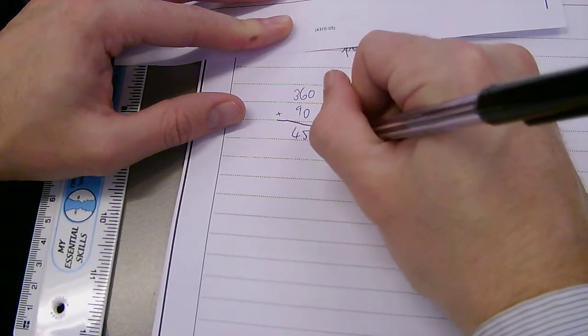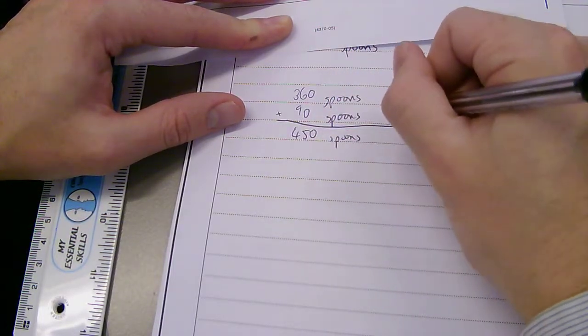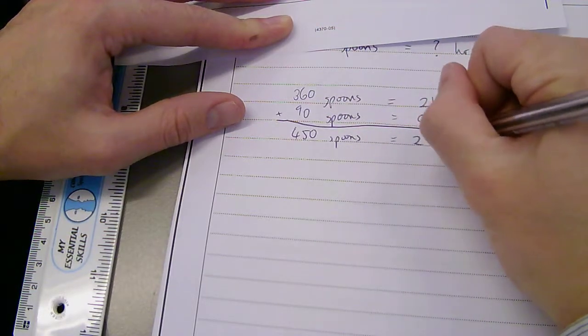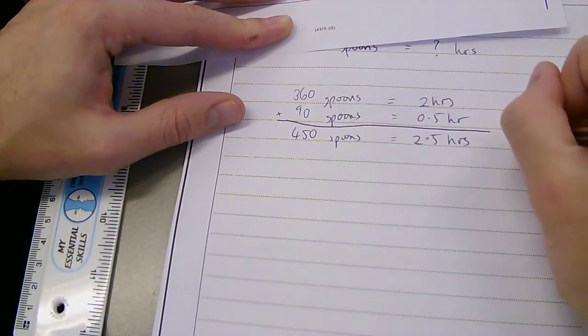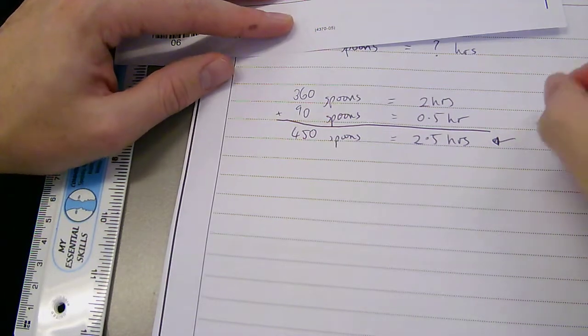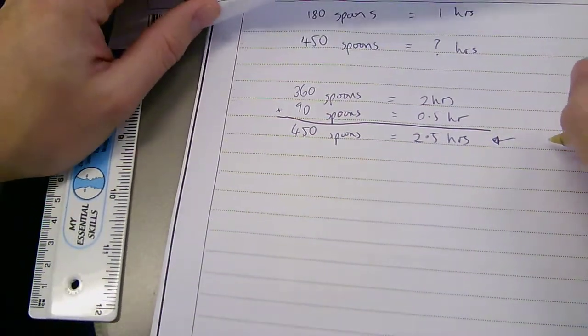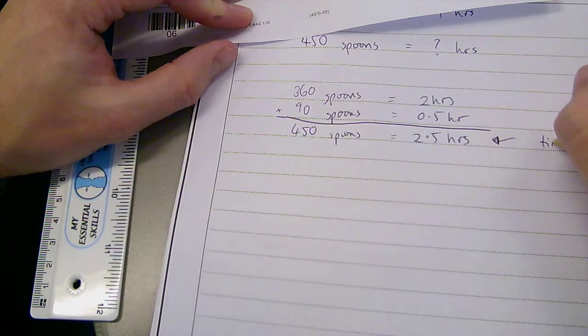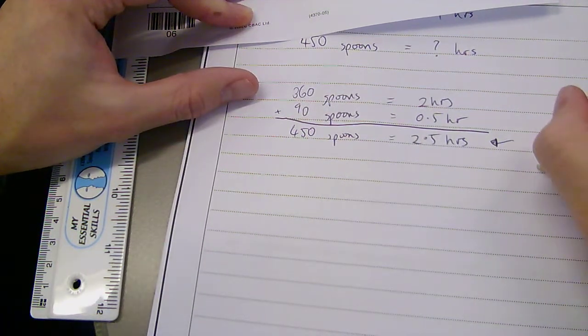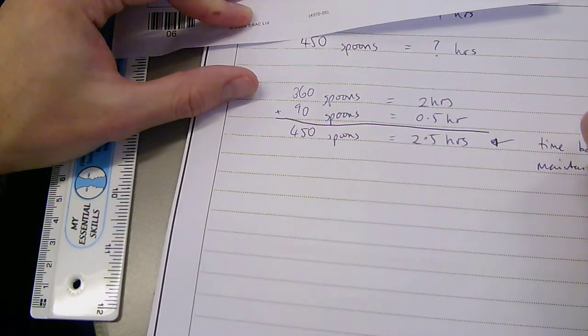Need to write all my answers in properly, don't I? Why do I need to write in all my answers properly? QWC. So that's 2.5 hours. Time before maintenance. Okay, so I've done that.